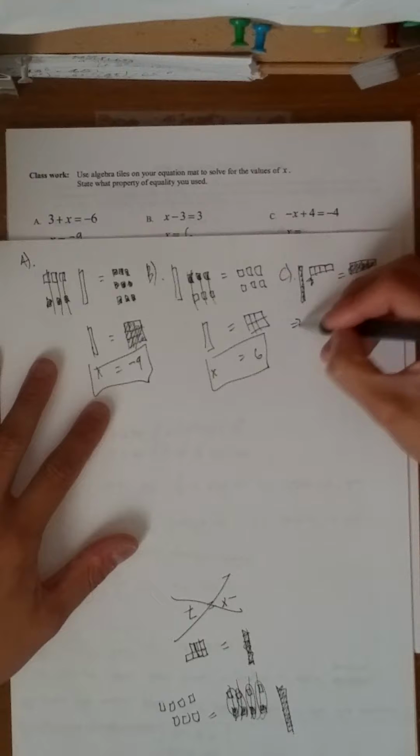So we have 4 little negatives, and these are all negative here. And then what my goal is to, first, I need to add this over. So then I'm going to add a solid here. So these cancel to 0, and now I'm left with 4 blanks is -4, and I have a solid.